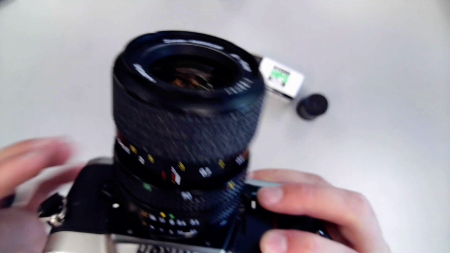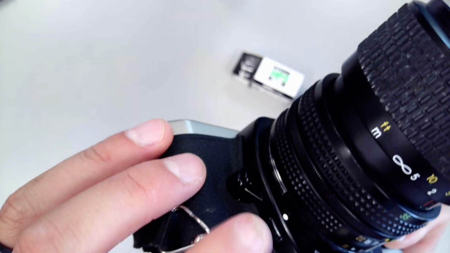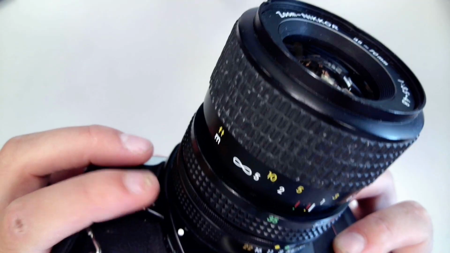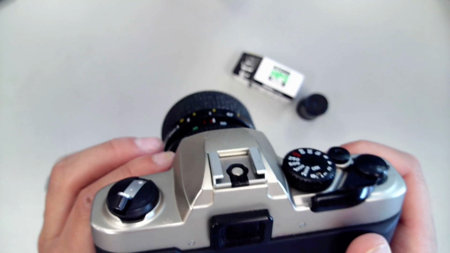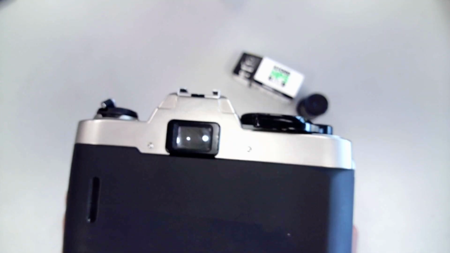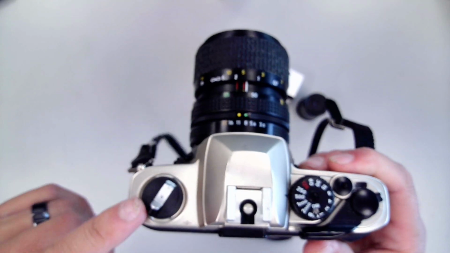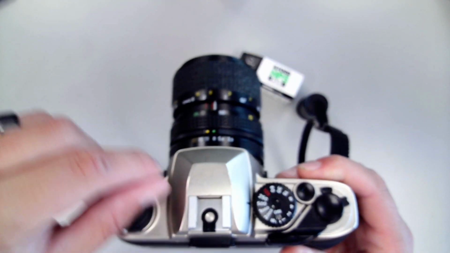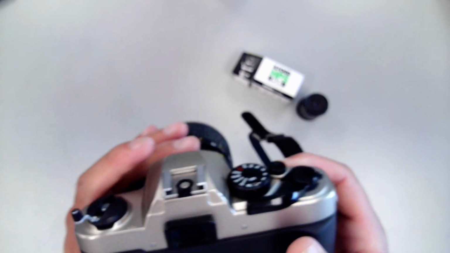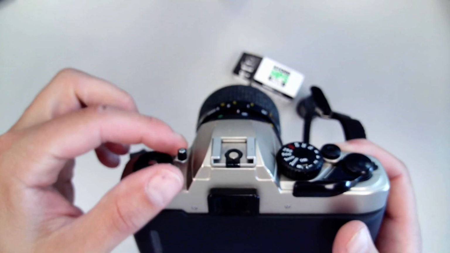On the front of the camera, we obviously have our light meter, we have our shutter release, and so forth. Now on the back of the camera, pretty blank, we have our viewfinder. Up here on the top, we have our film wind. This is going to allow us to rewind our film before we take the film out. And this actually opens the back of the camera.